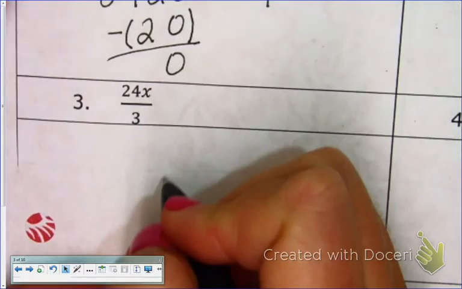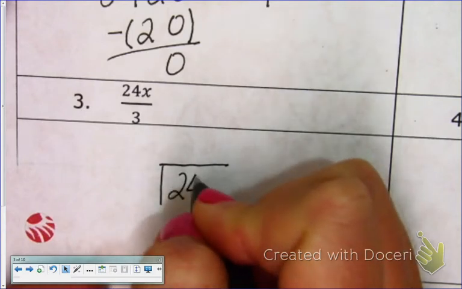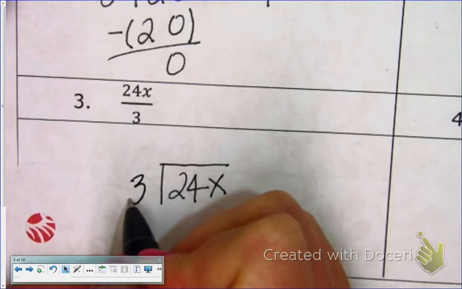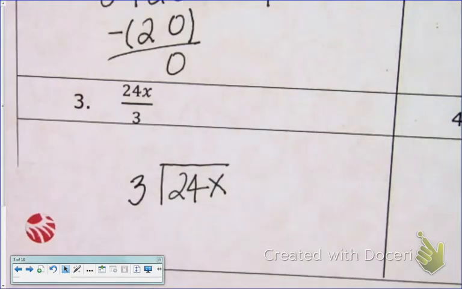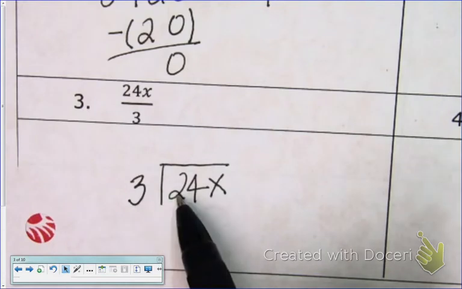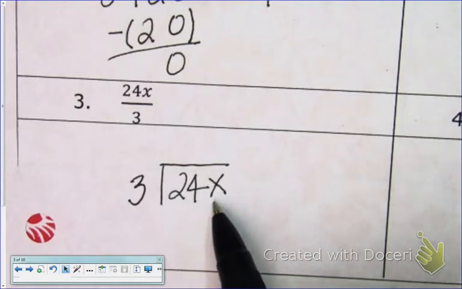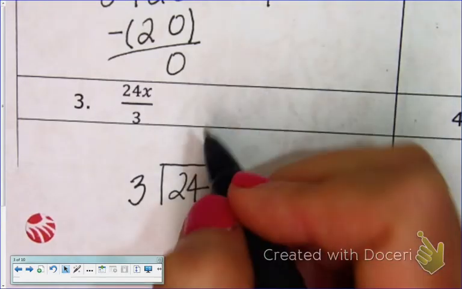Okay, so you're going to do the same thing on number 3 that you did for number 2. We're going to put our 24x in the doghouse and our 3 out here. Now again, this is 24 times x, so they are married. So does 3 go into 2? No. Can 3 go into 24? Yes. How many times? 8. Okay, but I have this x over here.